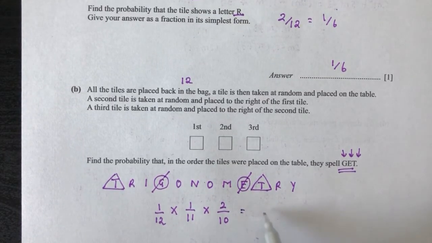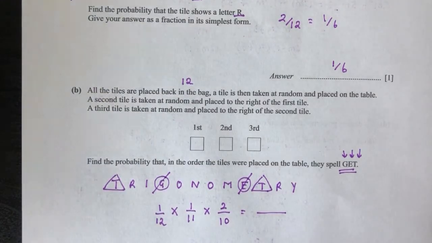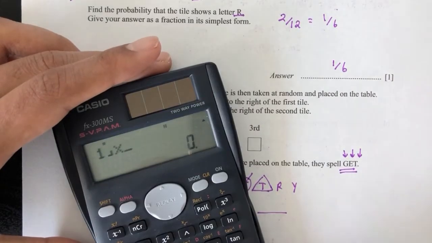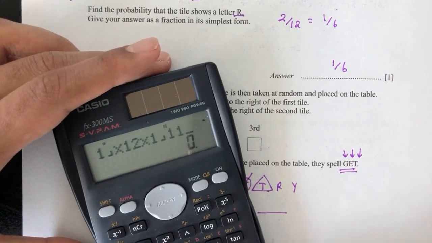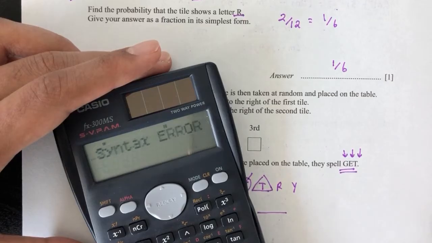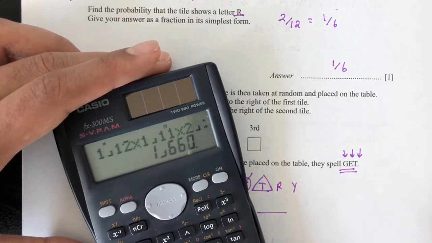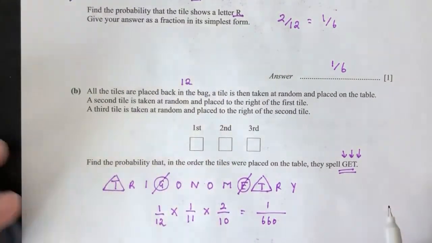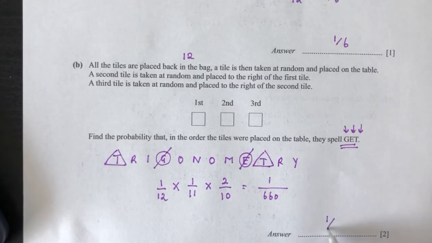So let's simplify. Let's use our calculator to make sure that everything is fine. So first one is 1 over 12 times 1 over 11 times 2 over 10. That will be 1 over 660. So this will be your answer for part B. 1 over 660.